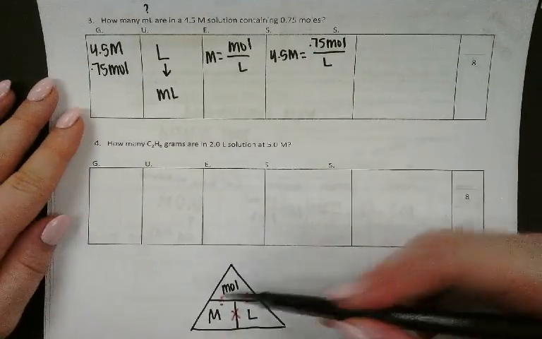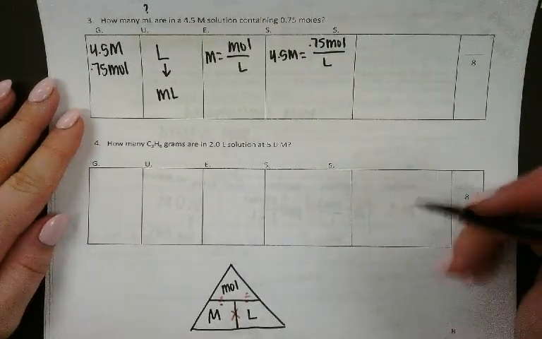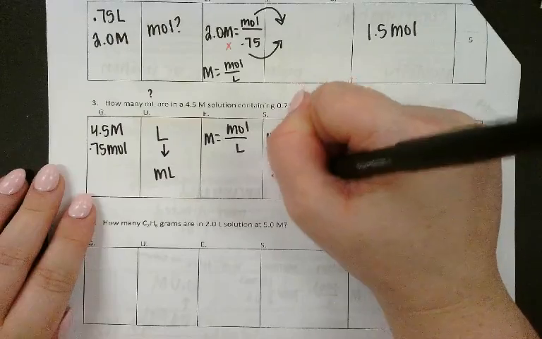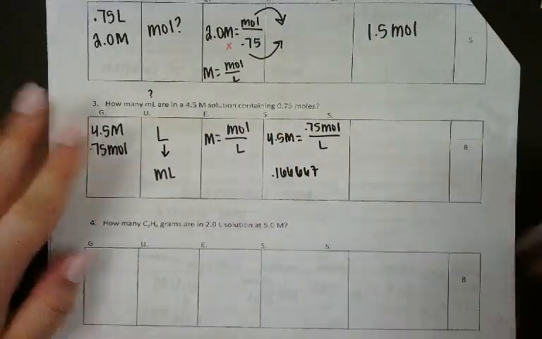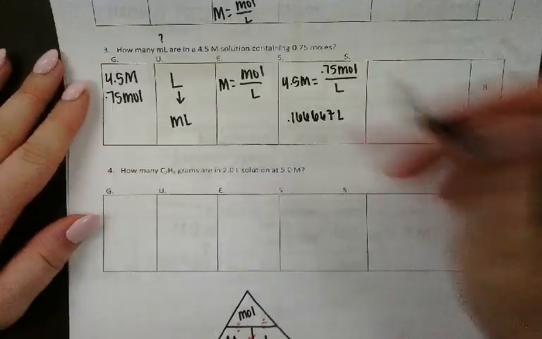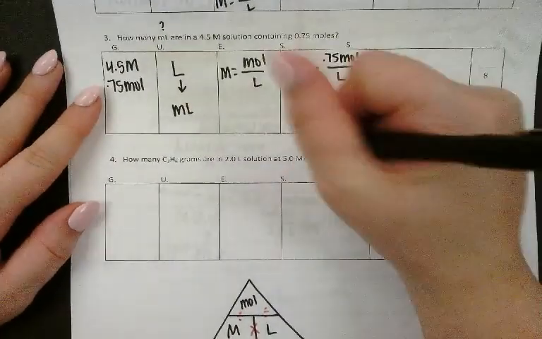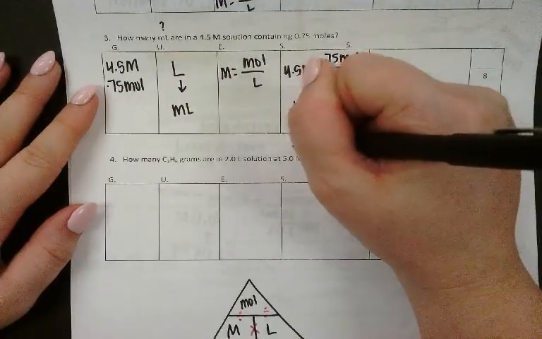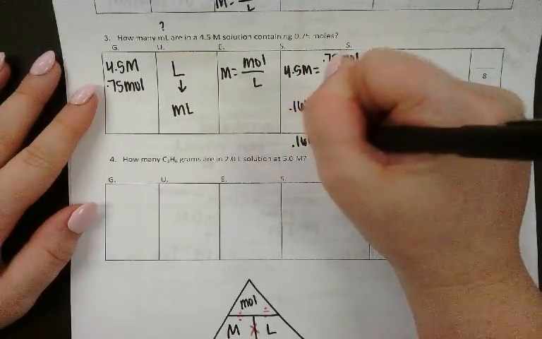If I look at my triangle down below, if I have moles and molarity, I divide these two. When I divide these two, I end up with a repeating decimal of 0.16667. Okay, and this is liters. That's not my final answer. So what I have to do is, you can come down here for room, and I wouldn't round ahead.